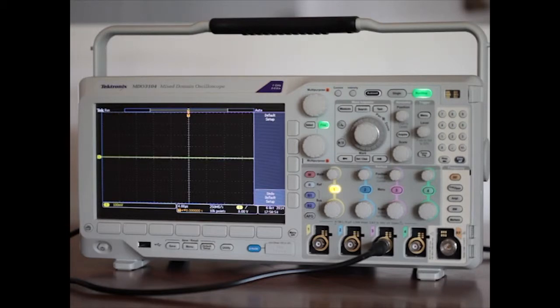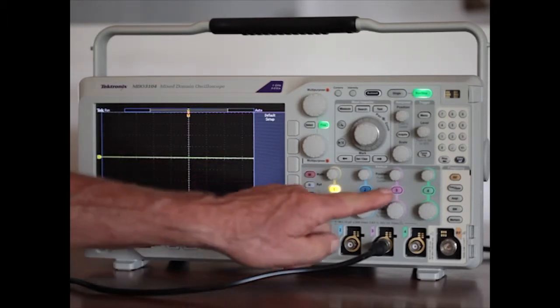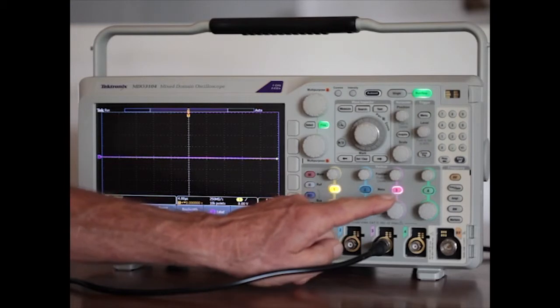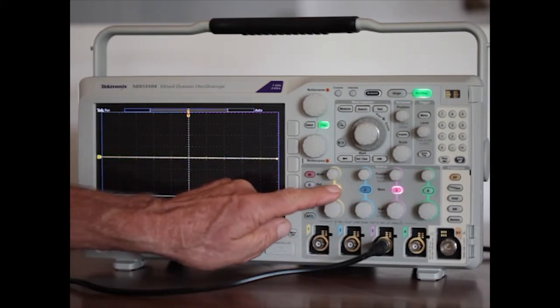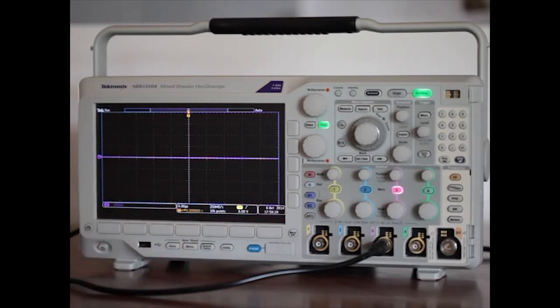Now we've connected the BNC cable to analog channel 3, and let's see what we can discover. It's a good idea to connect to different channels. It's just like rotating the tires on a car. You distribute the wear. So we've activated channel 3, and we've deactivated channel 1.